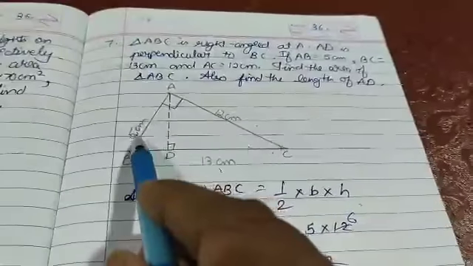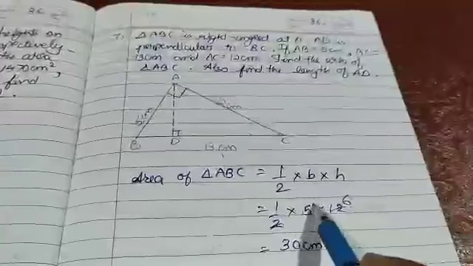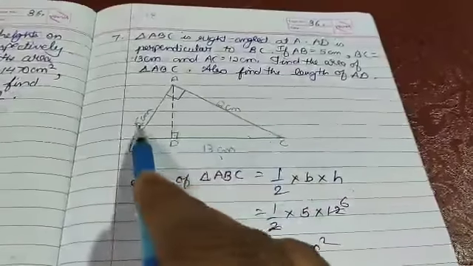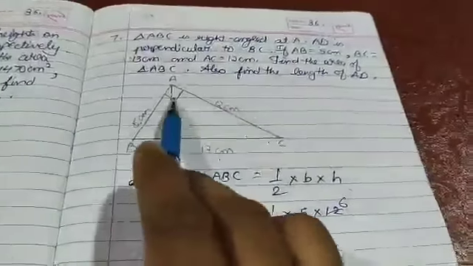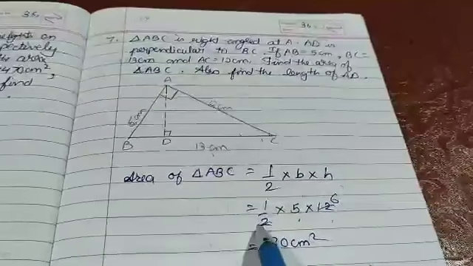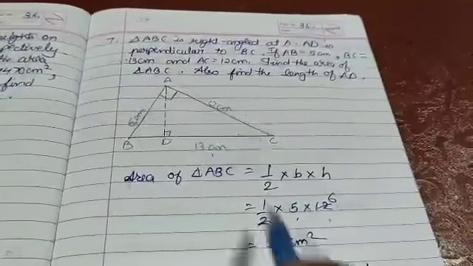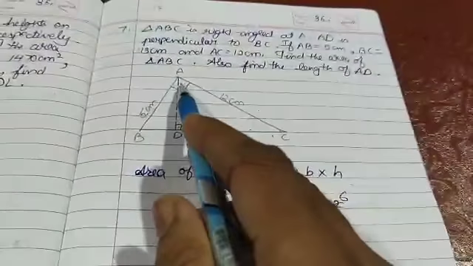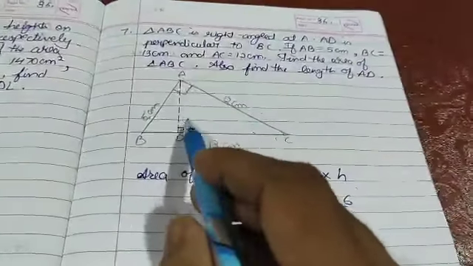So half into base, that is AB, into height AC. The value of AB is 5 centimeter and the value of height, that is AC, is 12 centimeter. 2 6s are 12, 6 5s are 30. So we got the area of the whole triangle, that is 30 centimeter square. Now we can easily find the value of this altitude, that is AD.